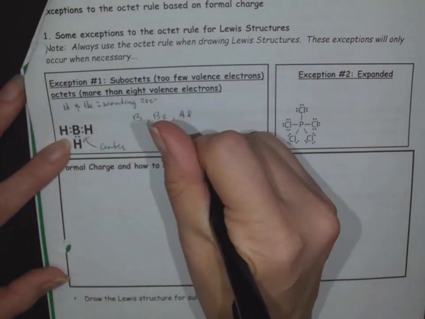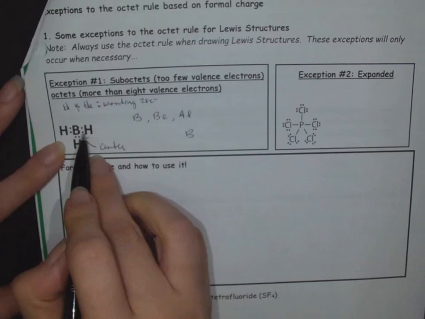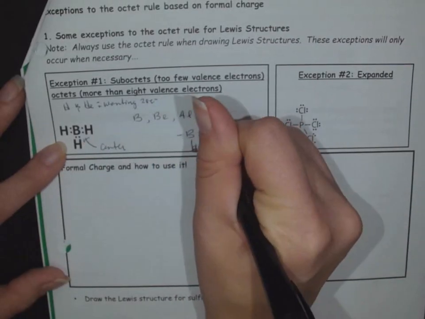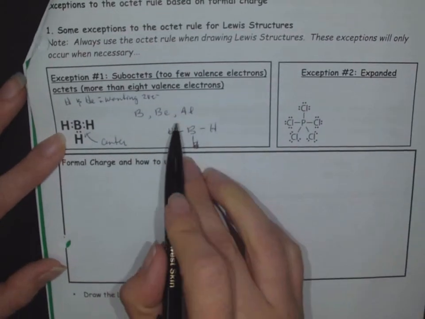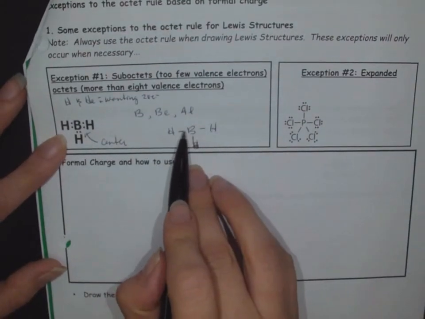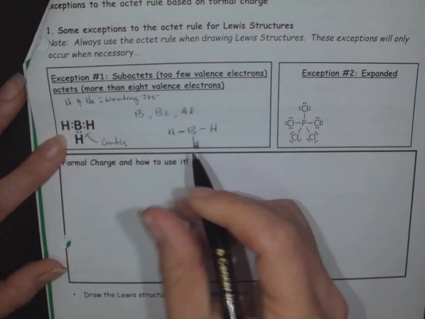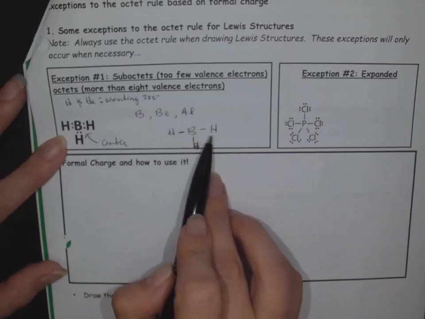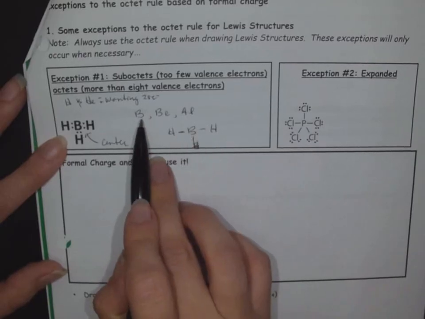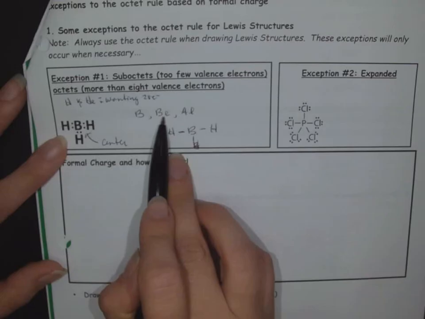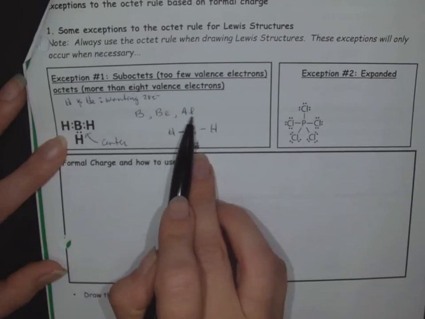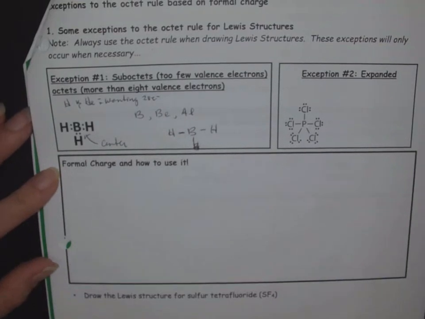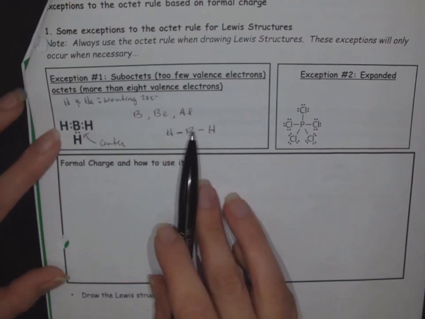If I look at this example, and I'm going to redraw this with the bonds. Hydrogen. Right now, this boron feels like it only has 2, 4, 6, not 8. And that is more stable than having 8 when it comes to boron. Same with beryllium. If it has less than 8, it's more stable, and aluminum, that's true. I'm going to explain why with formal charge in just a moment. Okay, so sometimes we have less than 8.